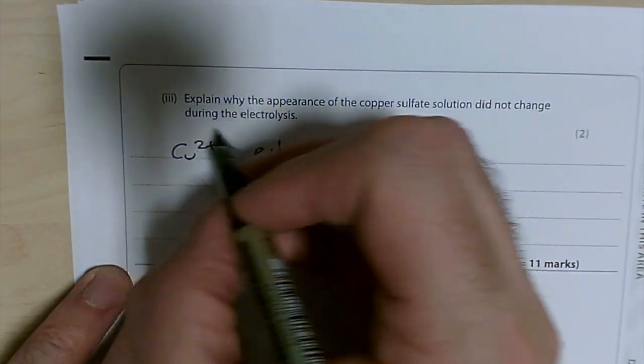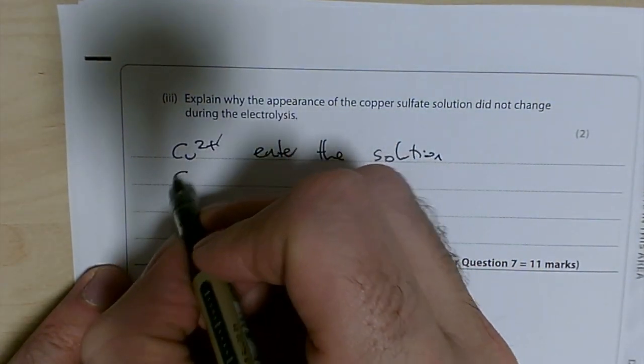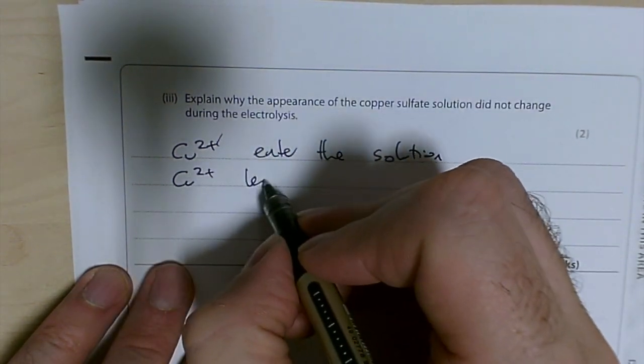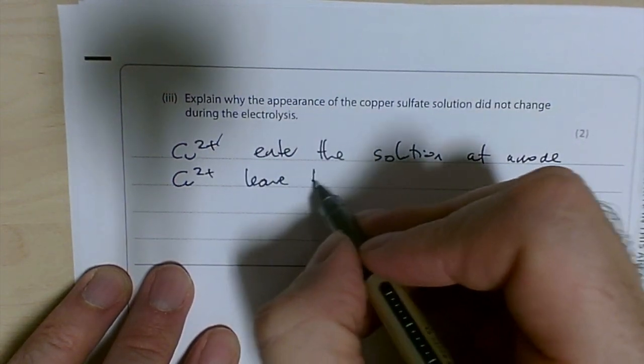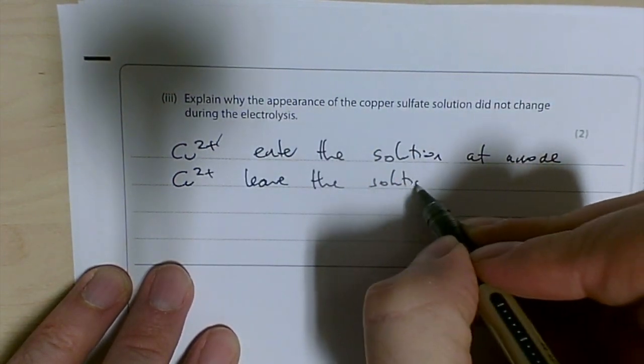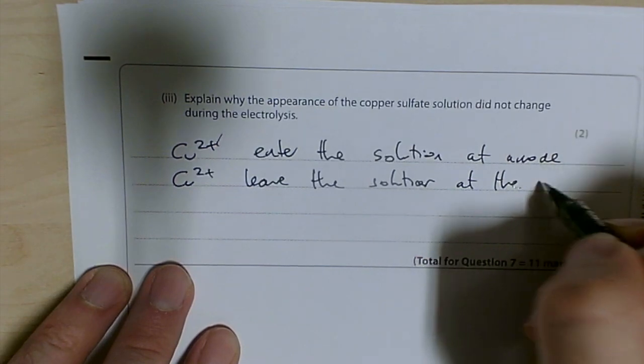And then you were saying that the Cu2+ at the anode, leave the solution at the cathode.